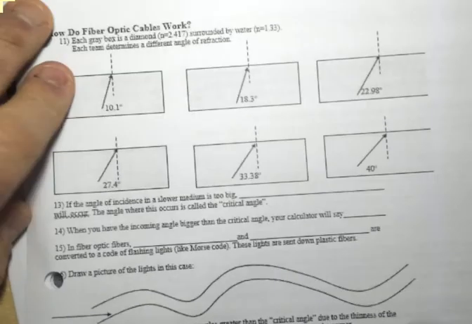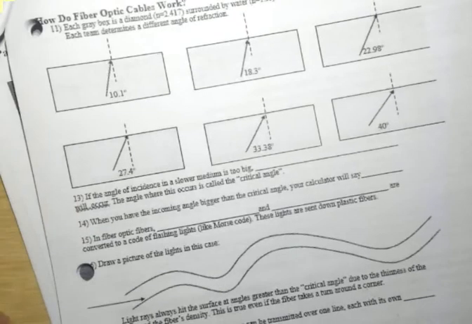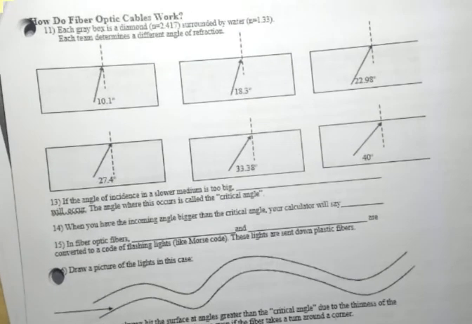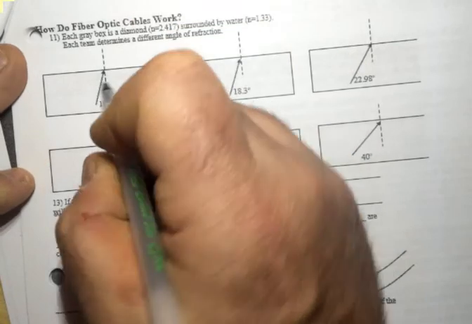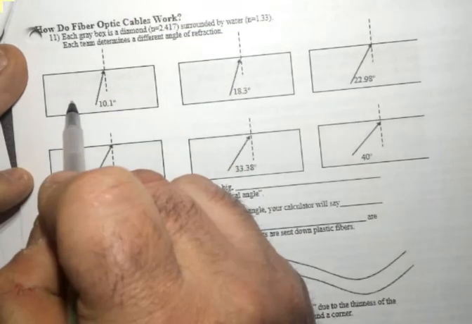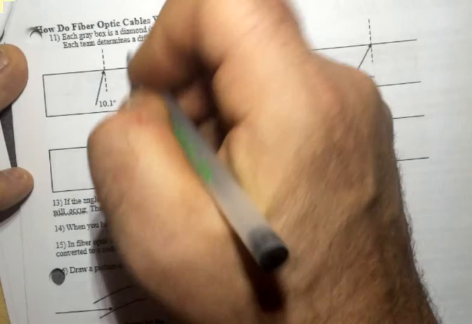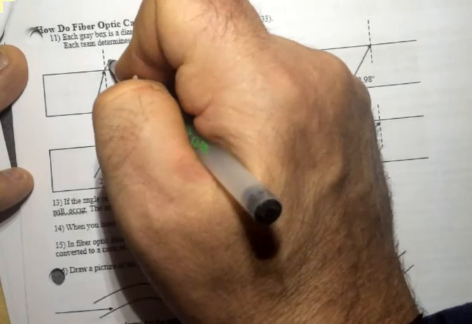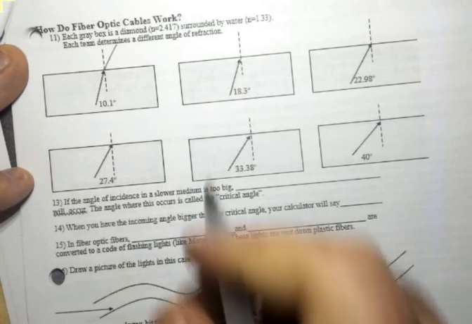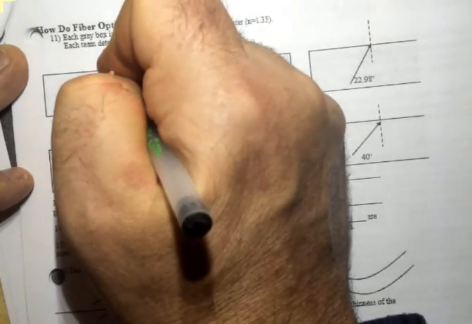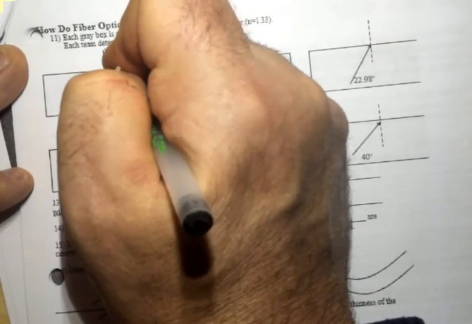Okay. Fiber optic cables. We're going to speed this up here a little bit, and we're going to ignore the math problems right now. We're just going to say that when we have a light ray going from a diamond out to the air at a 10-degree angle, it's going to bend a little bit like that. This is going to be a slightly bigger angle. I don't know what it's going to be. I'm going to make up a number, 12.